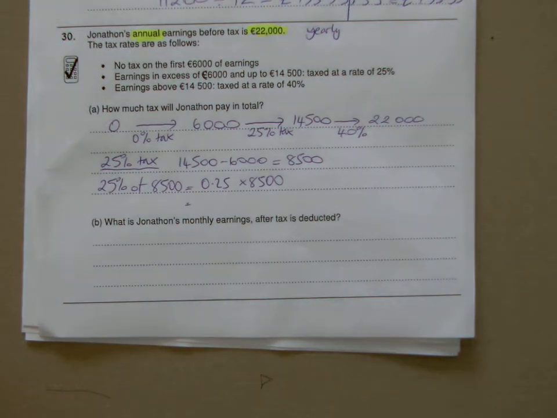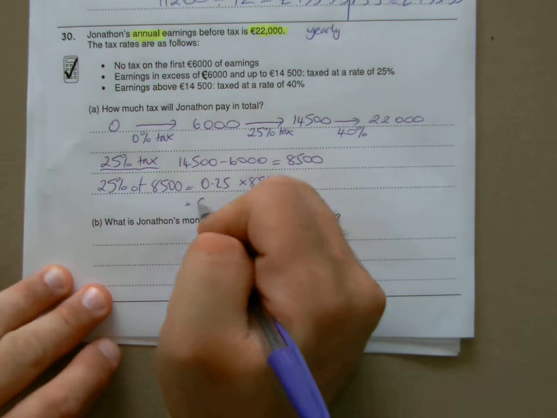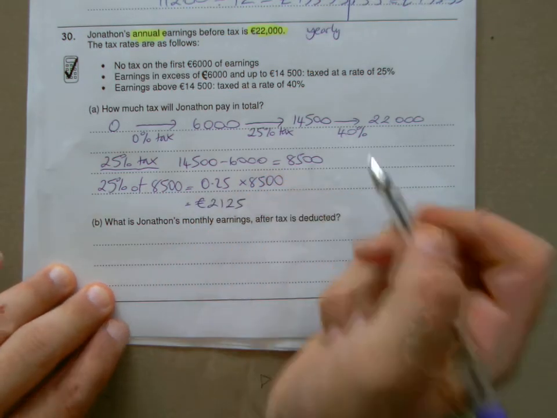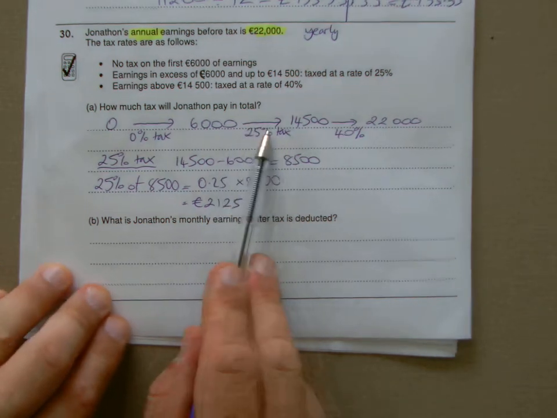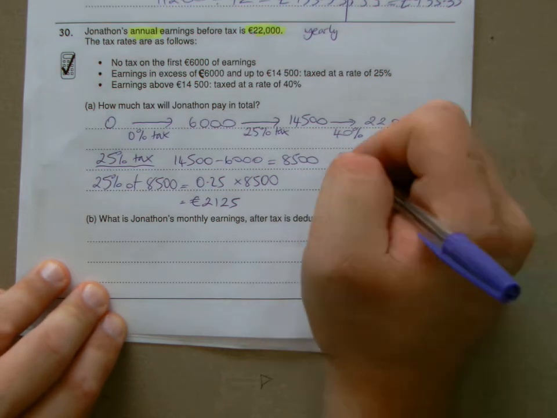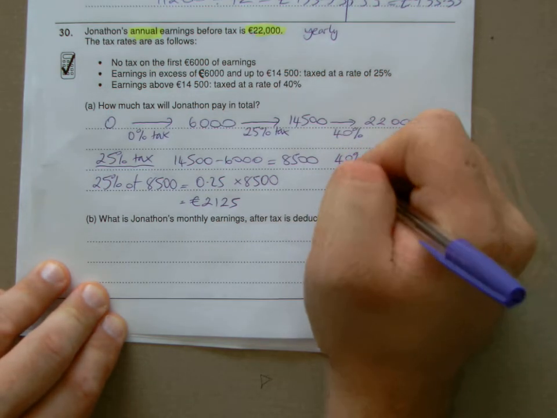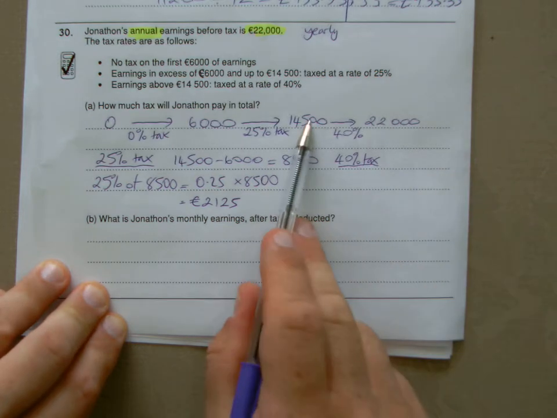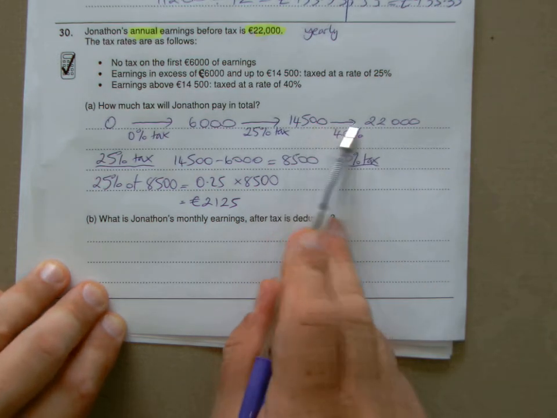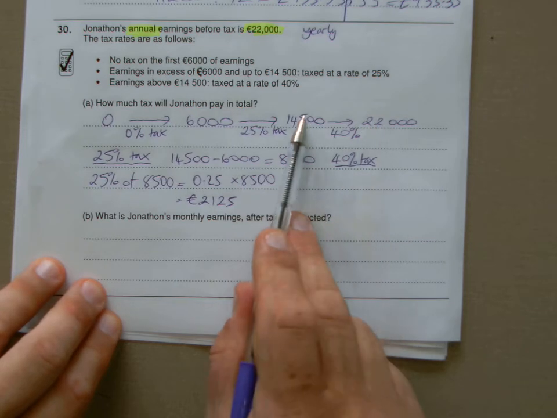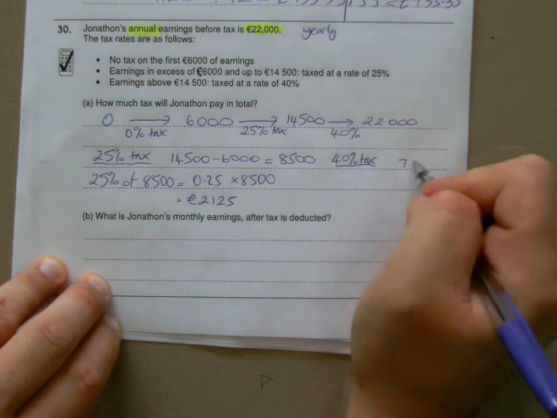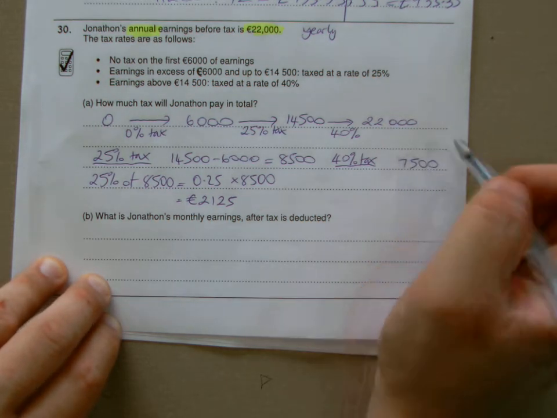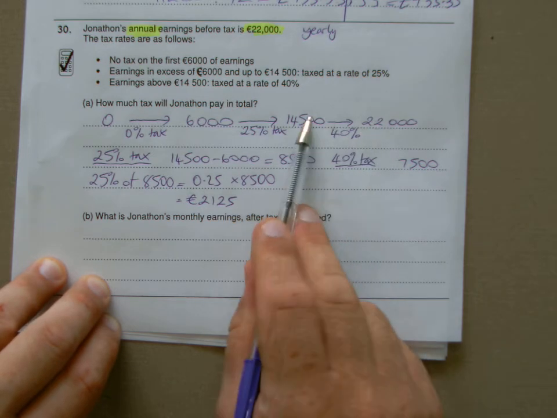And we get 2,125 euros. So that's what he's going to be taxed at the 25% tax bracket. But then, of course, there's a 40% tax bracket for everything above here, up to 22,000. So if I take 22,000 away 14,500, you do that on your calculator, that would be 7,500, the income between these two values.